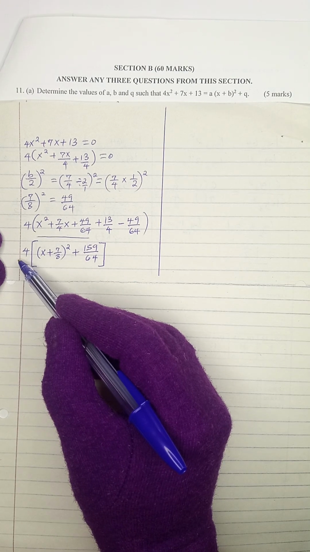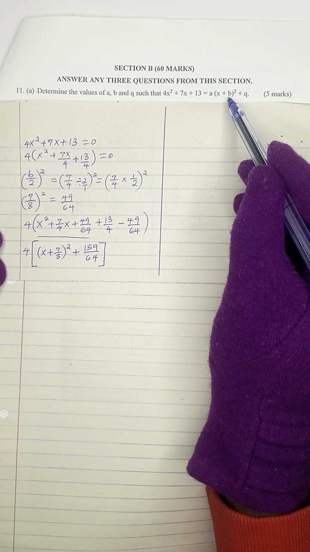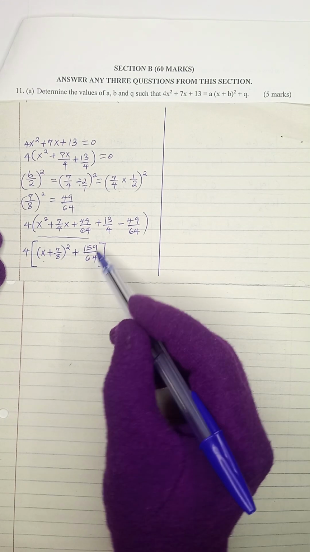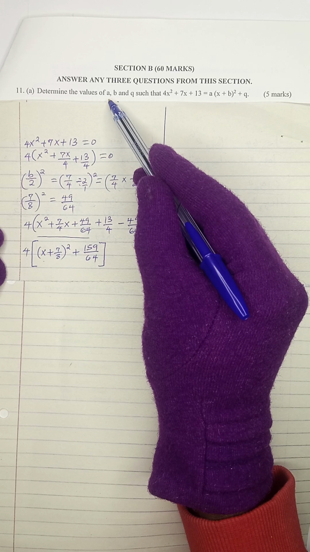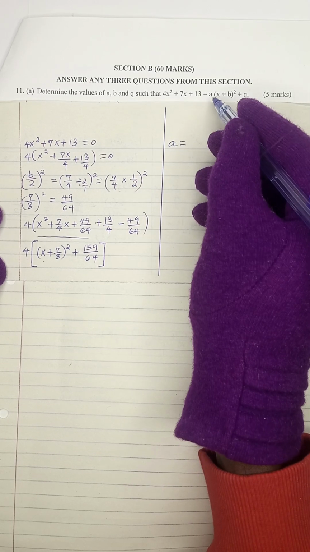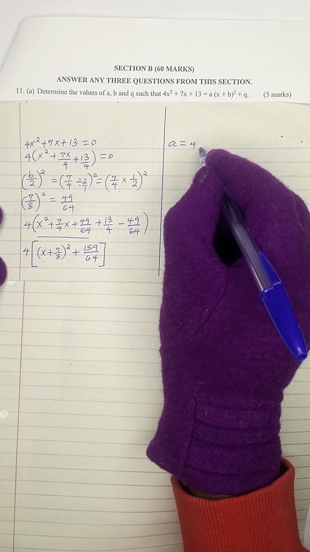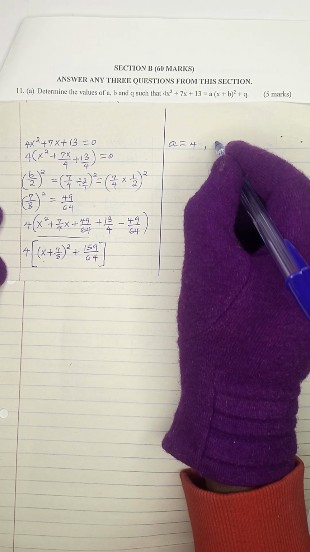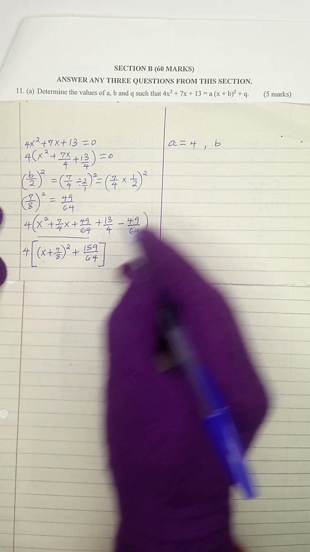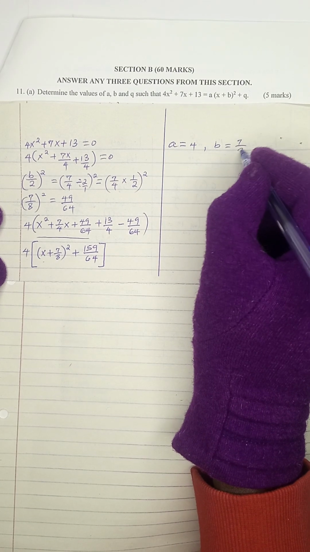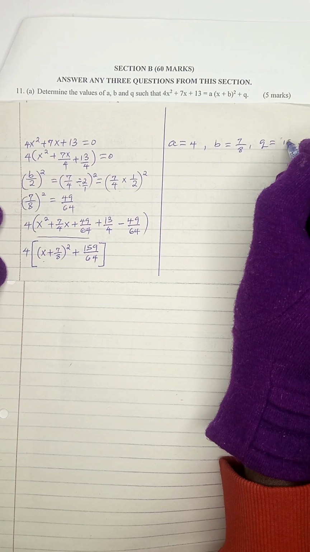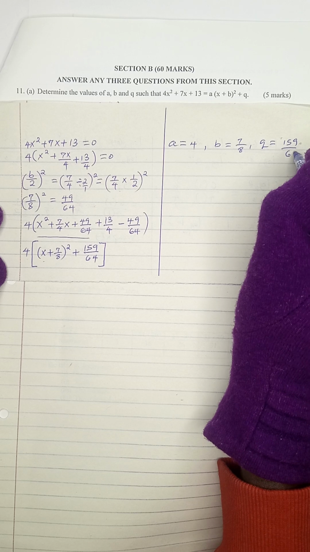If you look at it carefully, it is in this format, whereby our a is the 4 outside the bracket. Then this part, x plus b, is what we are having here. Then our q is what we are having here. So the question asked you to state the values of a, b, and q. So our a, you'll pick the value outside, which is equal to 4. Then our b, you'll pick the value that we are adding to x, so we'll take 7 over 8. Then our q, we'll take this value, 159 all over 64.